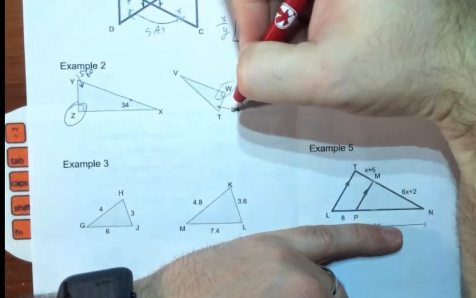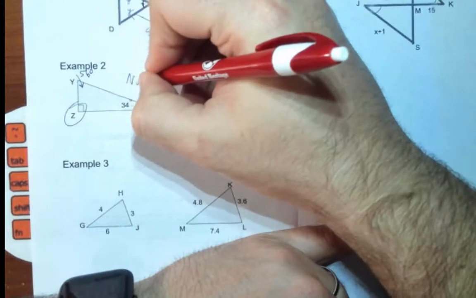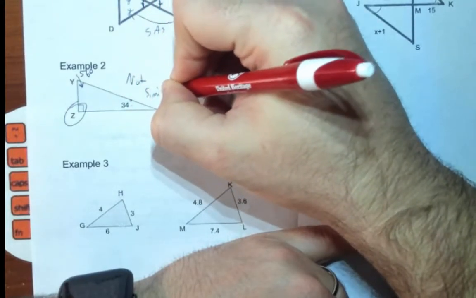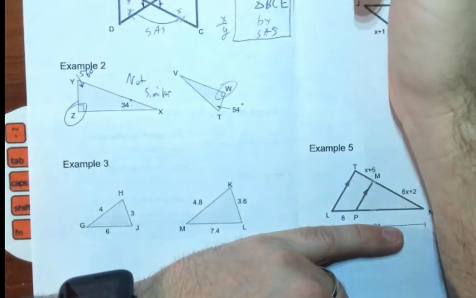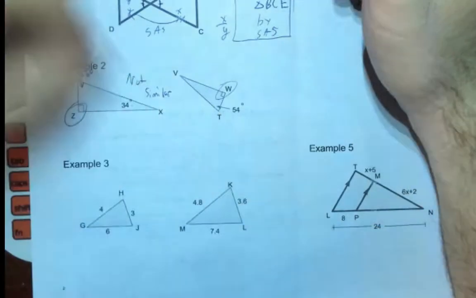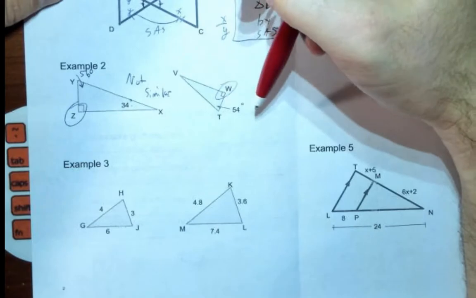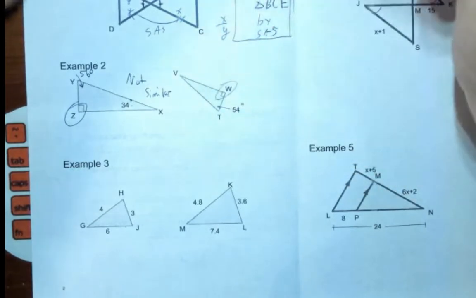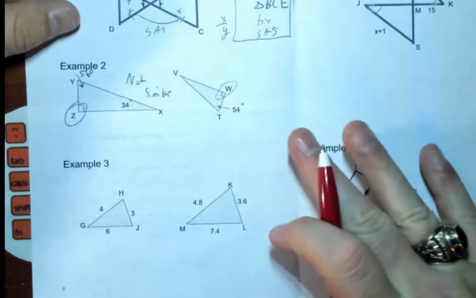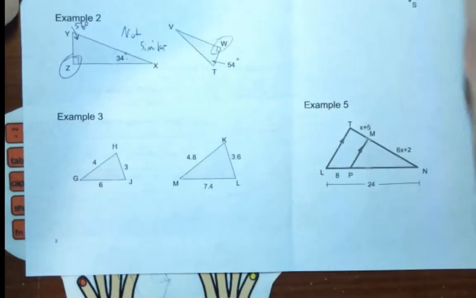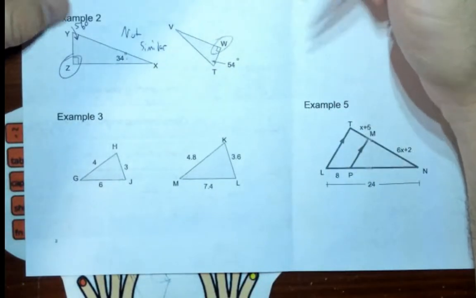Now, 56 does not match 54, so this is not similar. Okay? Now, that actually was, whenever I wrote it, I intended to put a 56 there, but we'll just go with that. It's not similar. Okay, now example 3.